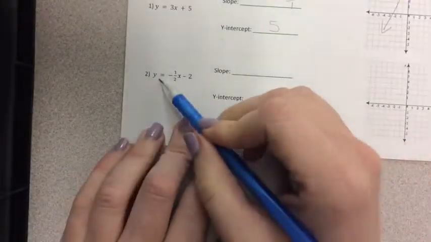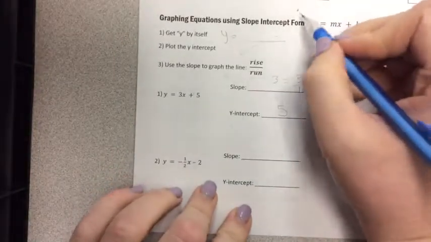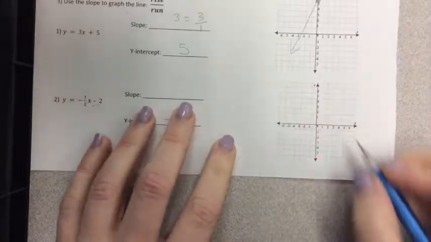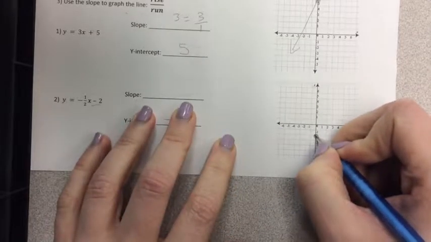So now let's go ahead and do our second example. So y is by itself, so check. Then it says plot the y-intercept. So my y-intercept is negative 2. So we'll go over here and plot negative 2. Okay, so then that's done.